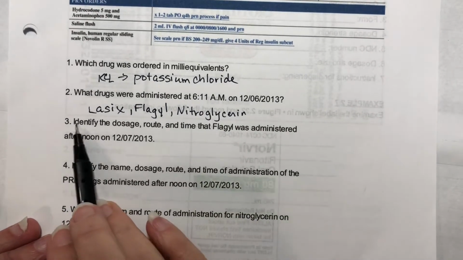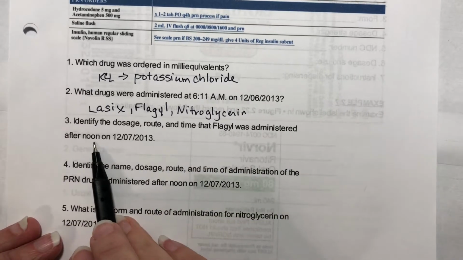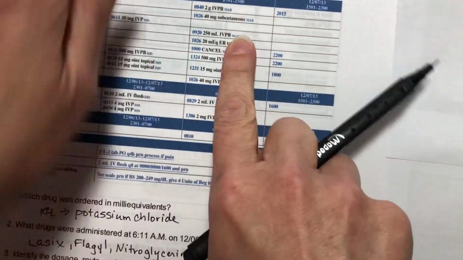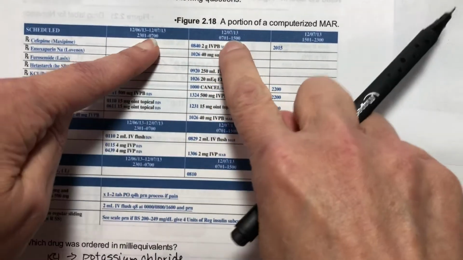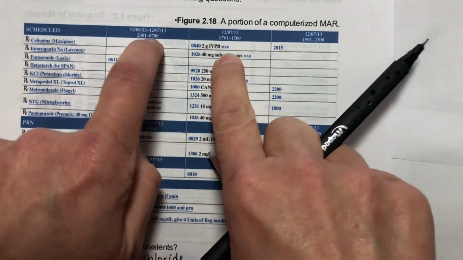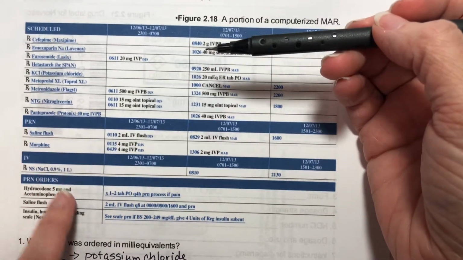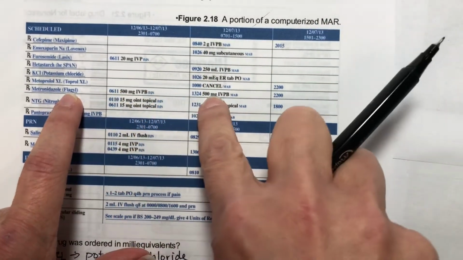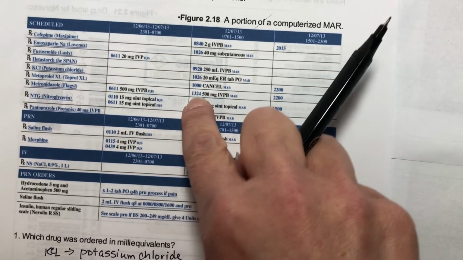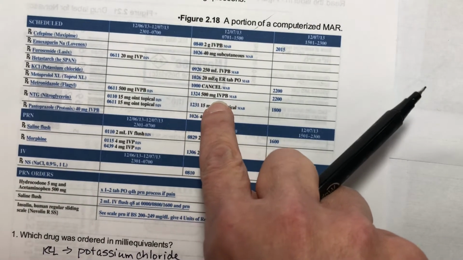Okay. Identify the dosage, route, and time that Flagyl was administered after noon on the 7th. Okay. So the 7th is actually here and here. So we need to check that it's after noon. But this only goes up to 0700 hours. So noon would be in here. Flagyl is right here. And this was given at 1324, which is afternoon. So it was a 500 milligram IV.